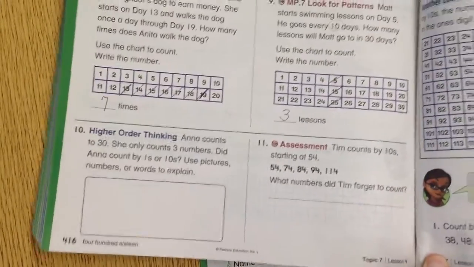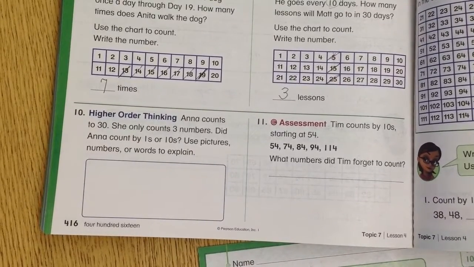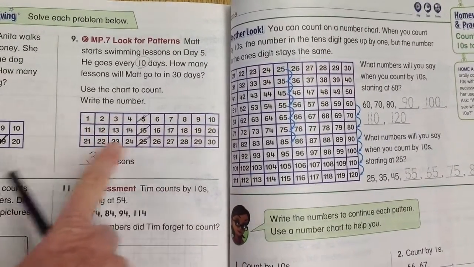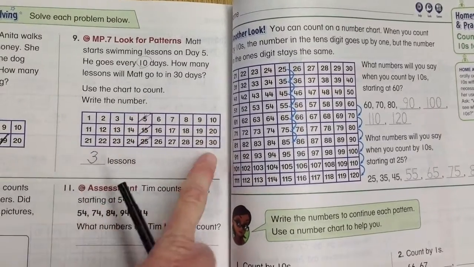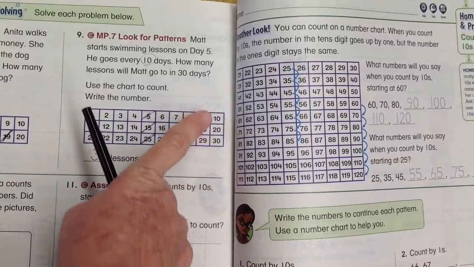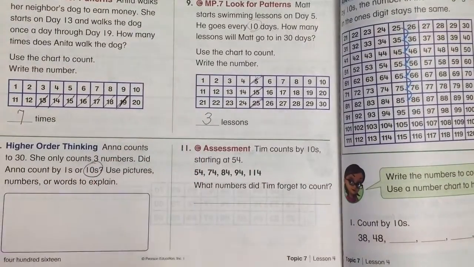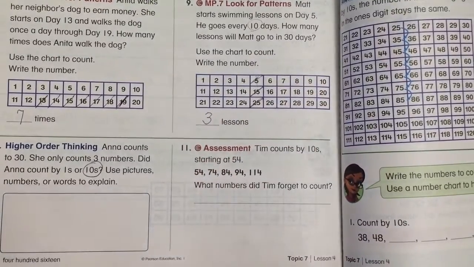Number 10, Anna counts to 30. She only counts 3 numbers. Did Anna count by 1s or 10s? Use pictures, numbers, or words to describe. If we're going 1 to 30 and she counts by 1s, she would have to say all of these numbers. That's not 3 numbers. If she counts by 10s, she would be saying 10, 20, 30. So she was counting by 10s, because then we just go down the rows, 3 rows.